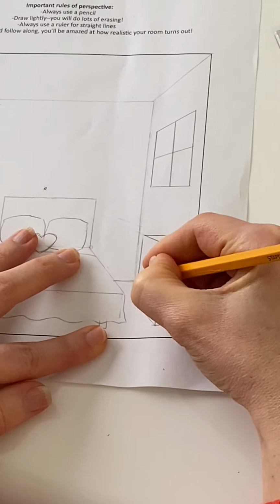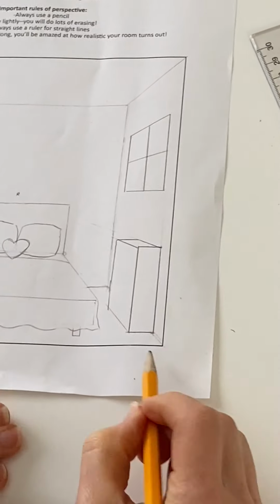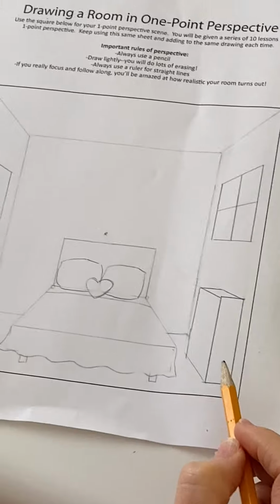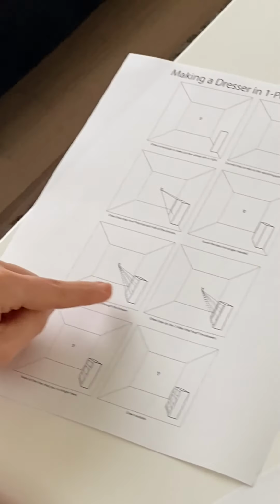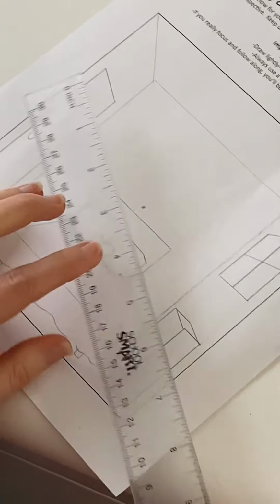So I now have kind of a box that's in 1-point perspective, and that box in a couple minutes is going to become the dresser, okay? So then what you're going to do is make a bunch of diagonal lines, 6 to be exact, and those are going to become your drawers, okay?